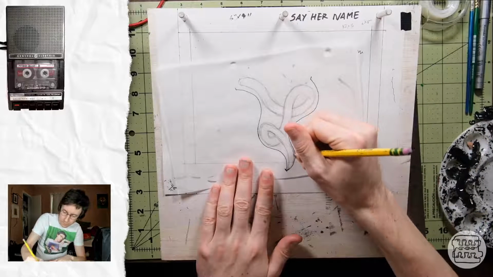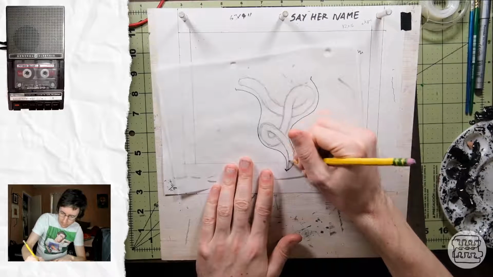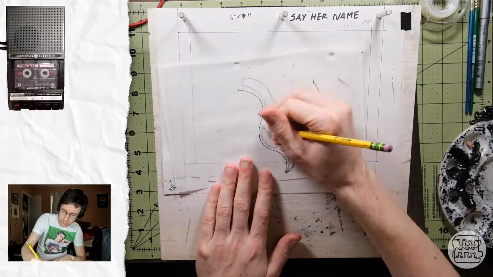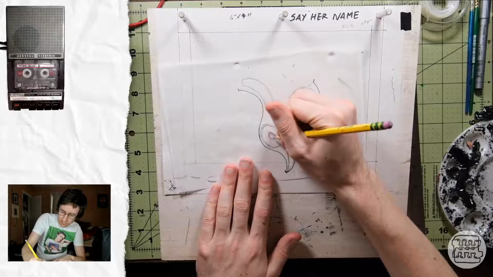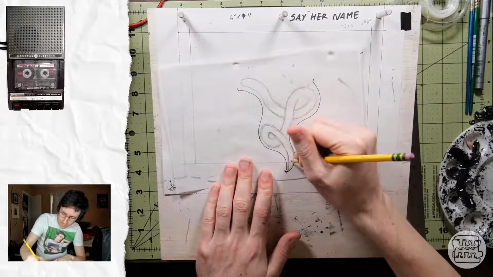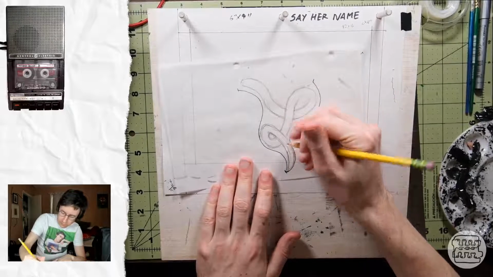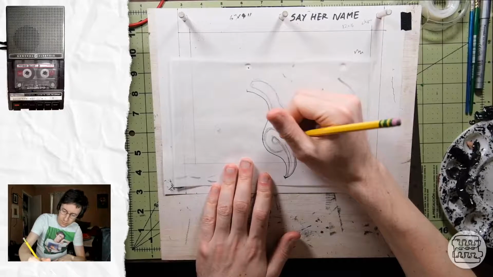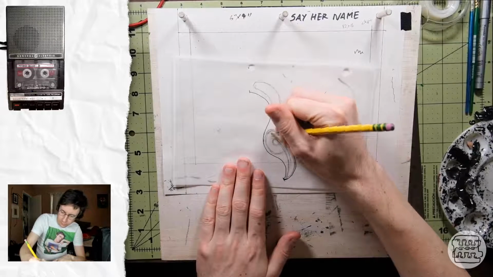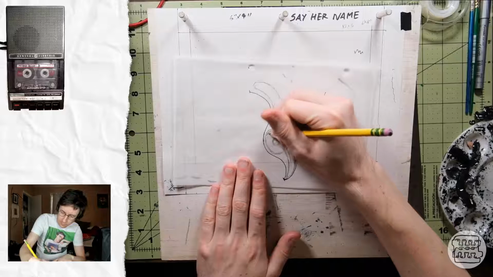So there'll be nose in the middle, and then it will go to being on the back.